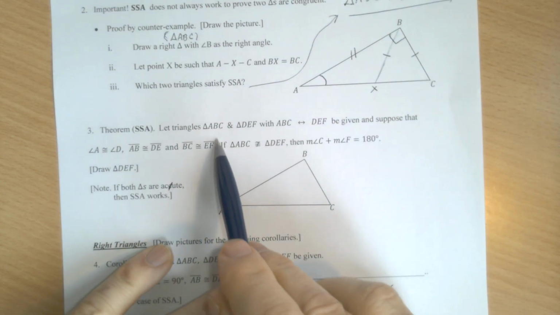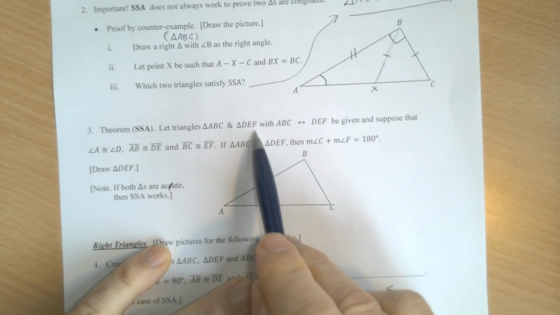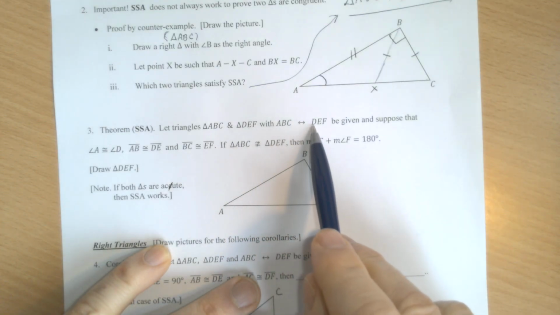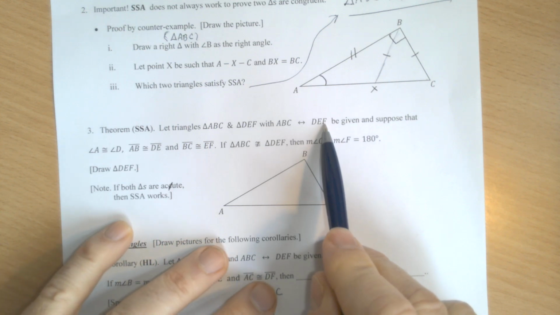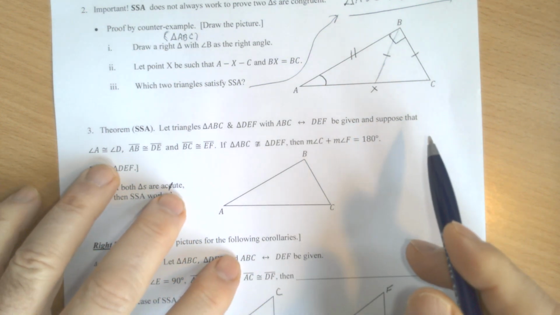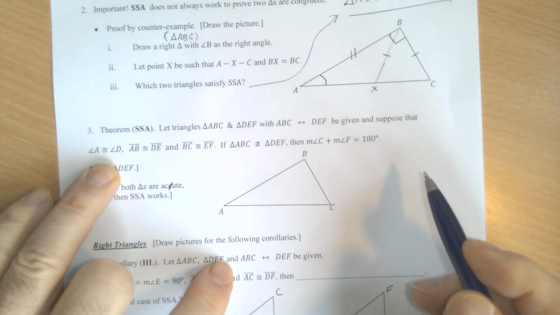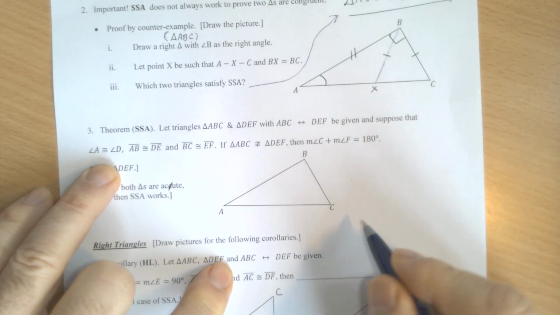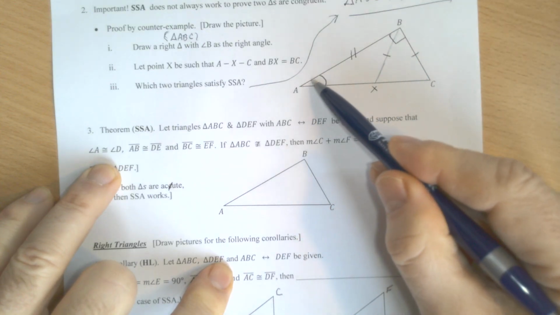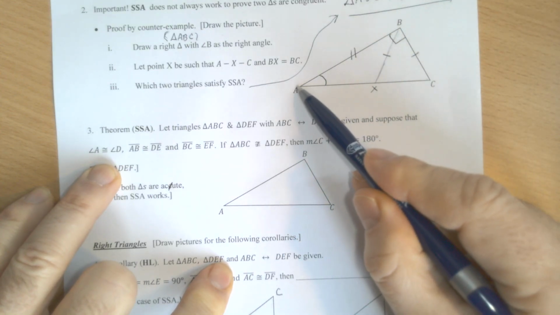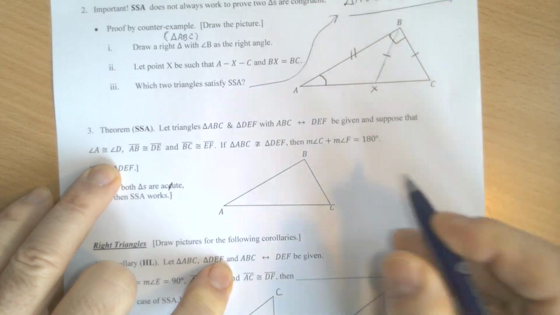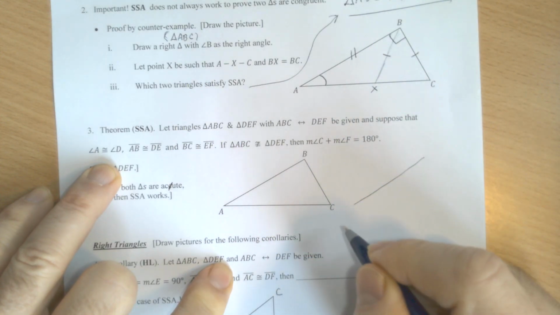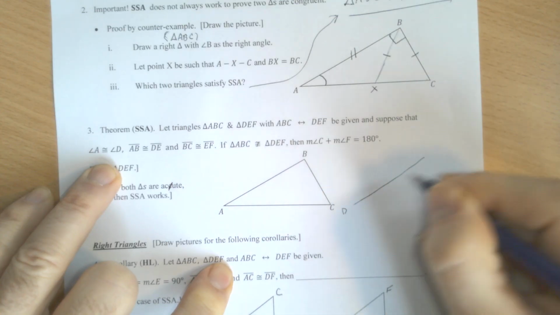let triangles ABC and DEF, with the usual correspondence, points A, B, C corresponding to D, E, F respectively, be given, and suppose that angle A is congruent to angle D. So we're going to draw another triangle here, and we're going to start it off similar. Basically, we're going to draw a triangle that looks like this. Instead of AB, that's going to become DE.